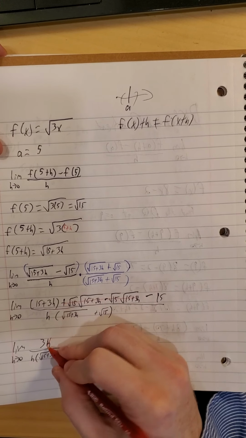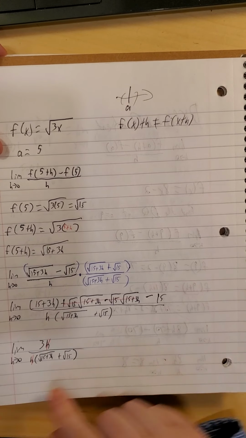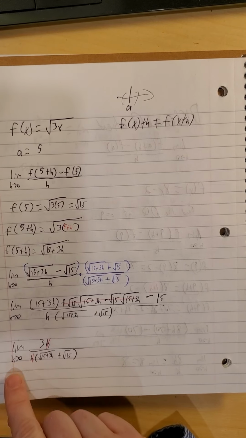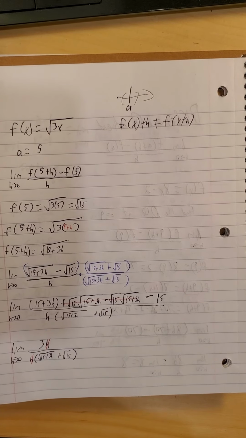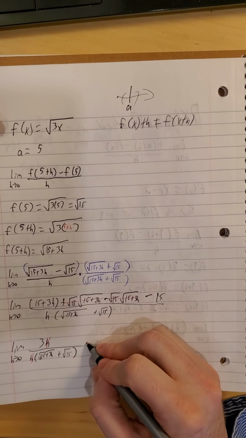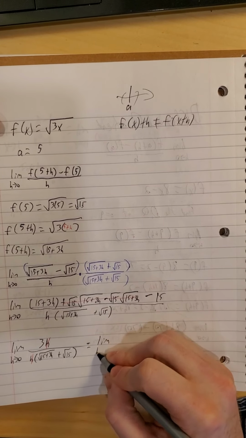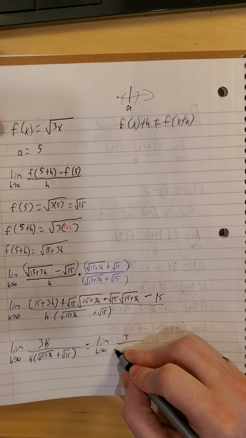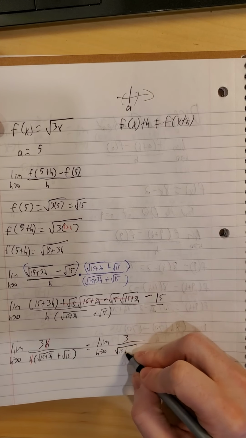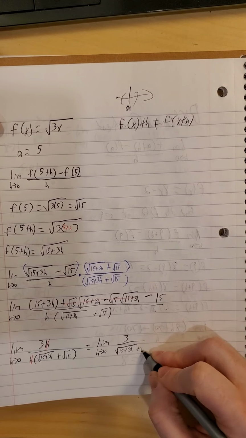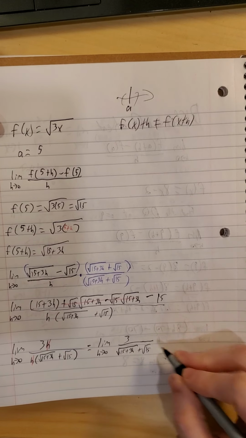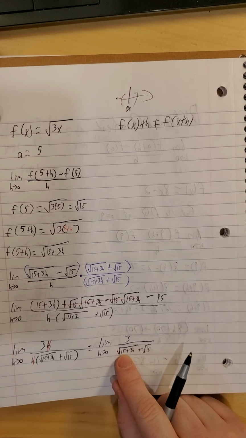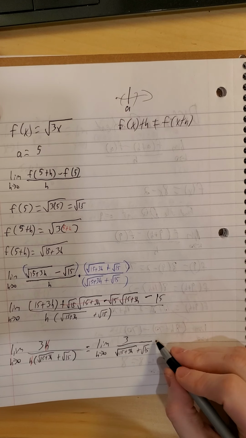H over h is 1 as long as h is non-zero, and by saying this is a limit, we're saying we're approaching but not reaching 0. So now I want the limit as h approaches 0 of 3 over square root of 15 plus 3h plus square root of 15. Now I can let the h go to 0. 3 times 0 is 0, so I have root 15 plus root 15.